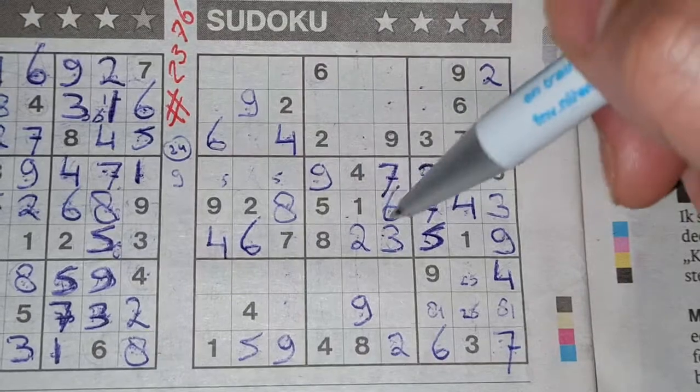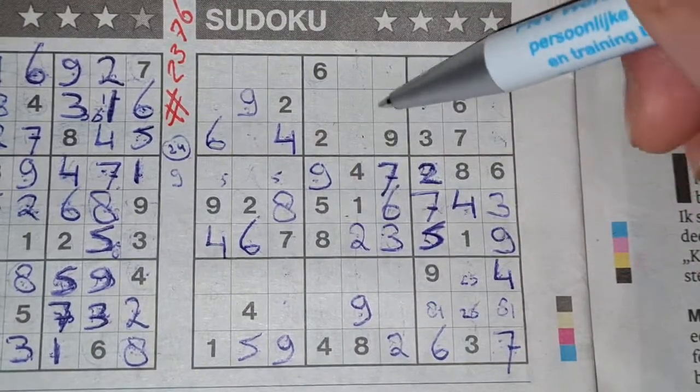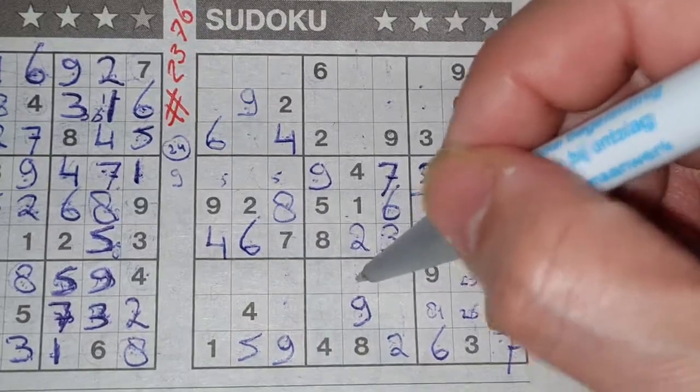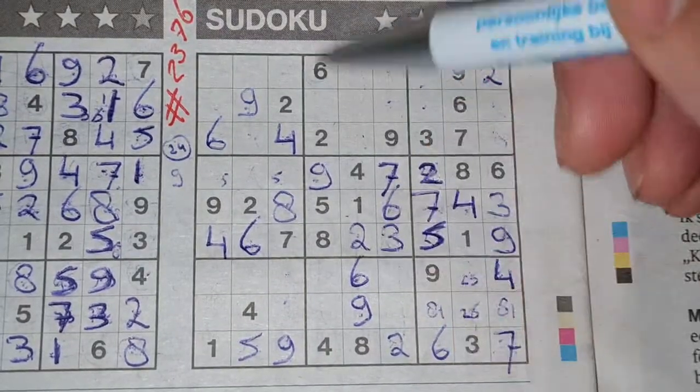6 in this column, 6 in that column. So in the column between, the middle column, the only place for the 6 should be here.